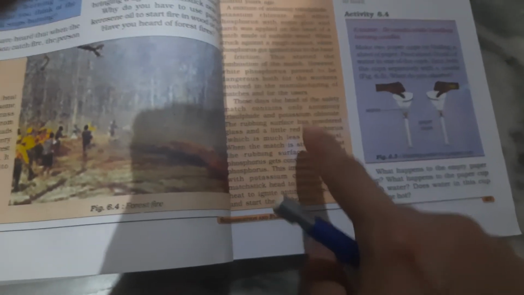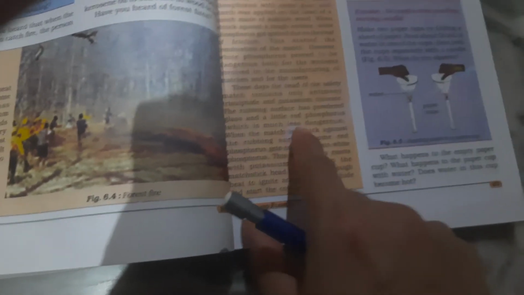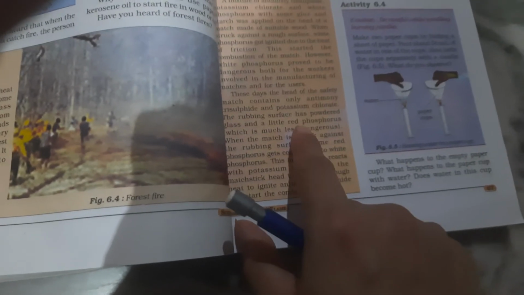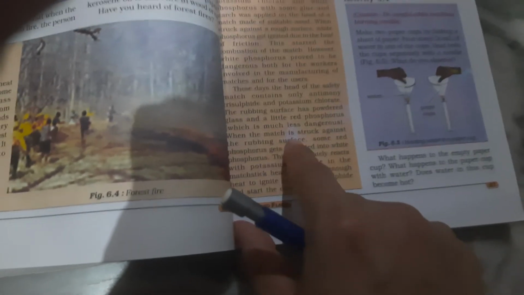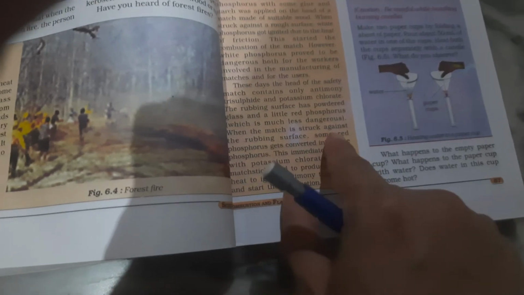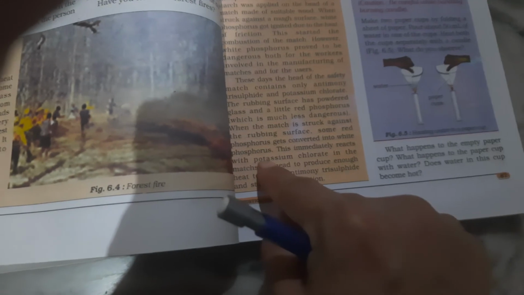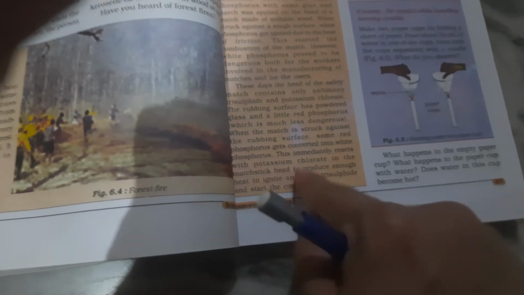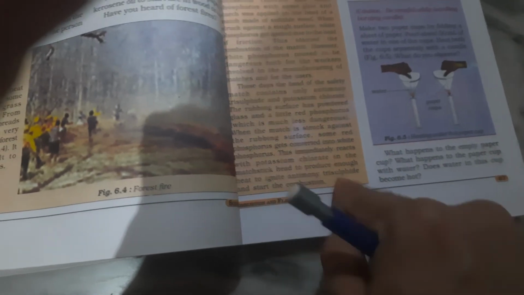What do we use for the head of the match? We use antimony trisulfide, potassium chlorate and red phosphorus, because red phosphorus also ignites due to frictional force, but it is less dangerous. When the match is struck against the rubbing surface, some red phosphorus gets converted into white phosphorus, and it immediately reacts with potassium chlorate in the matchstick head to produce enough heat to ignite antimony trisulfide and start the combustion, and your matchstick catches fire.